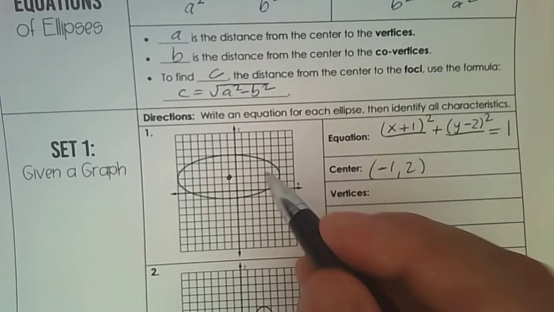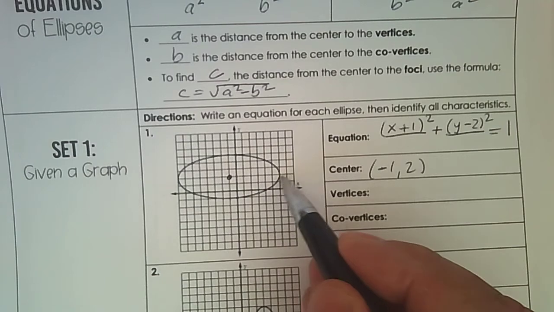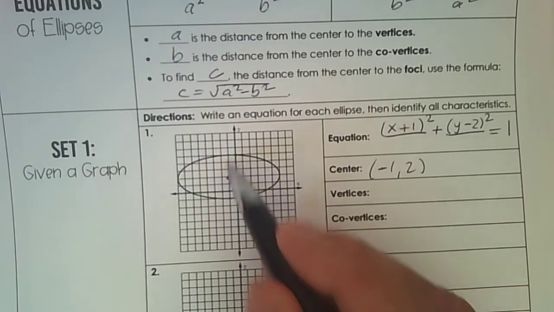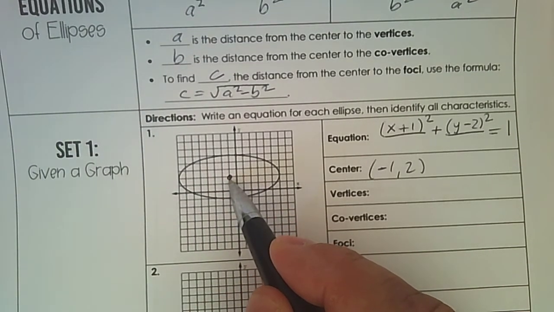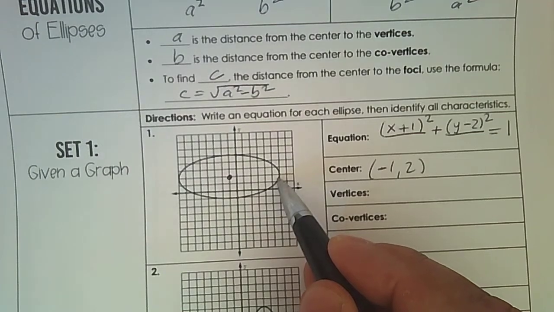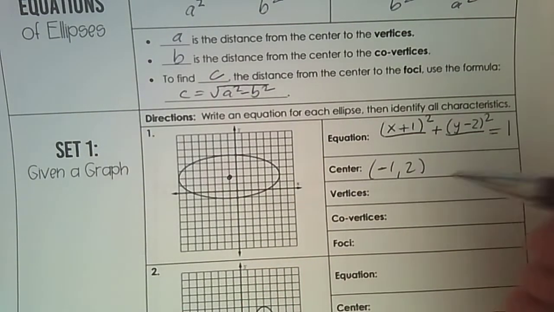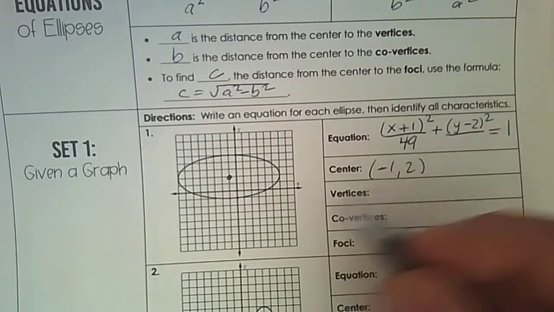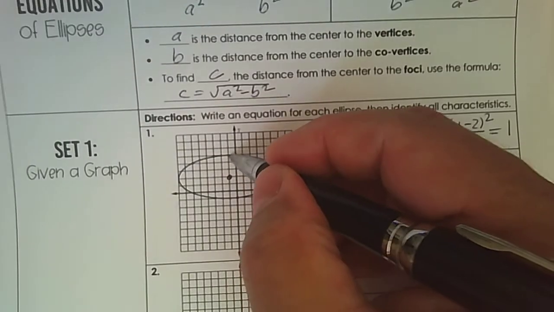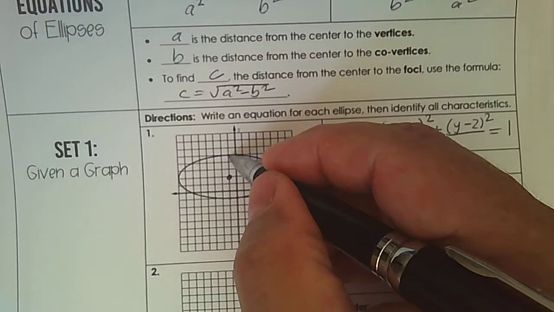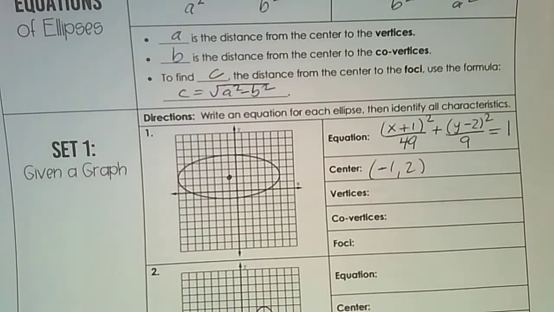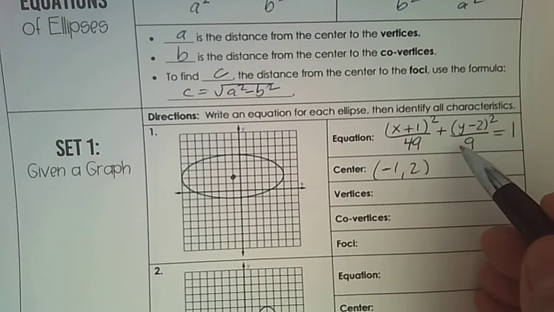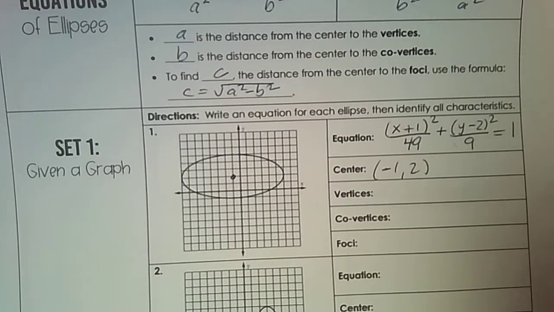Now, if I count the distance for the major, because it's wider than it is taller, count from the middle to the right. How many do you count? You count 7 to the right. So if I square that, that's now 49. If I count from the middle and go up, that's 3. And if I square that, that's 9. And we already have an equation that matches this ellipse.